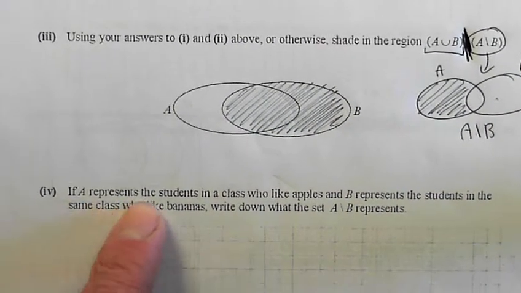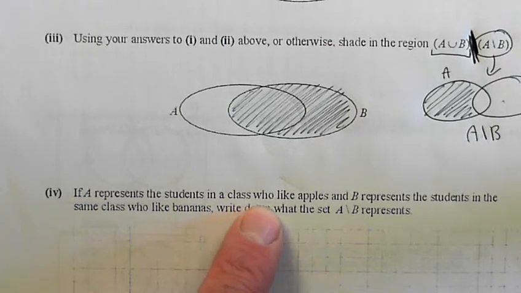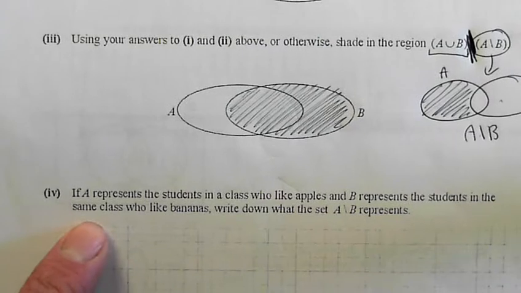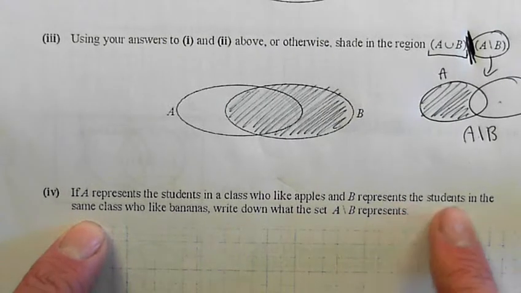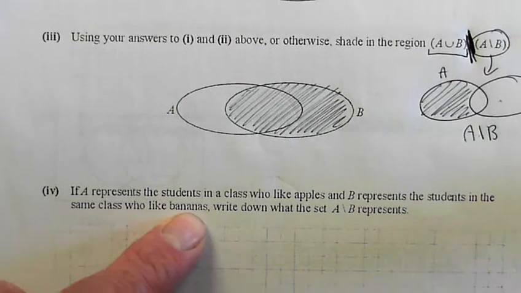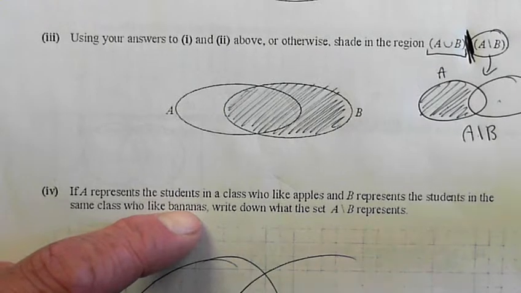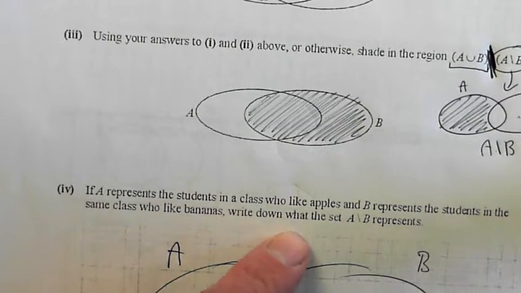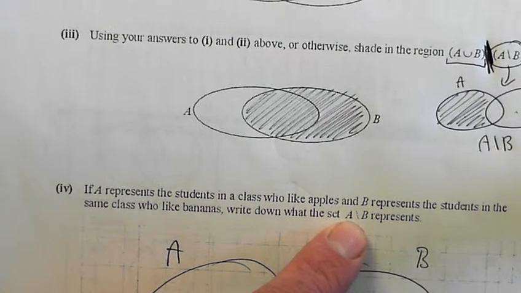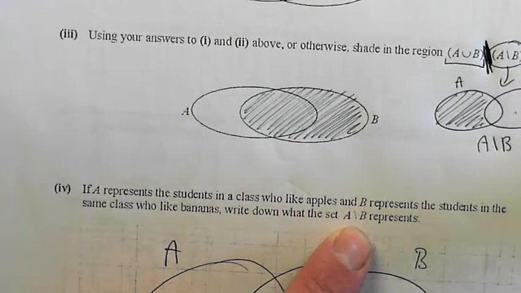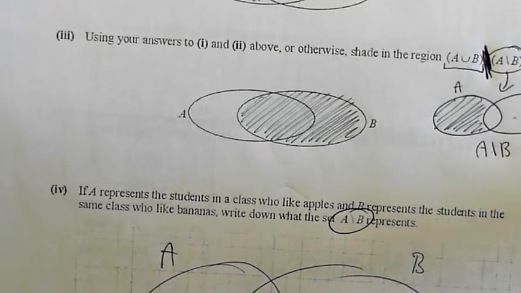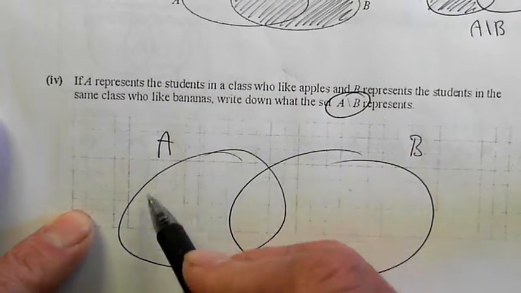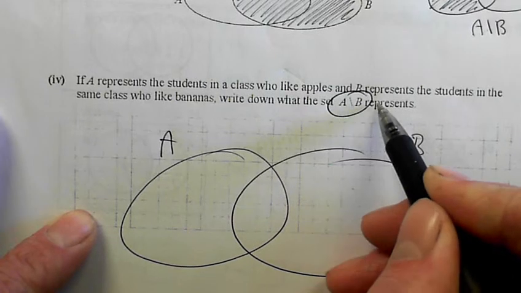Next one. If A represents the students in a class who like apples, and B represents the students in the same class who like bananas. So apples and bananas. So write down what the set A less B represents. So A less B. So A, but not any of B.